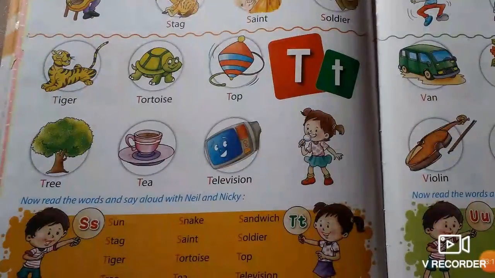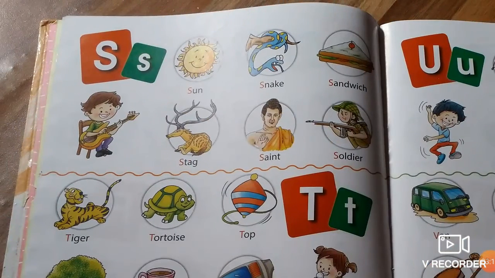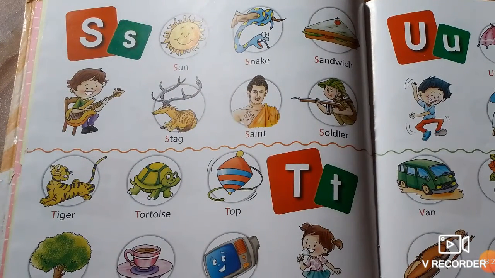Now read the words and say aloud with me. S for sun, S for snake, S for sandwich, S for steak, S for saint, and S for soldier.